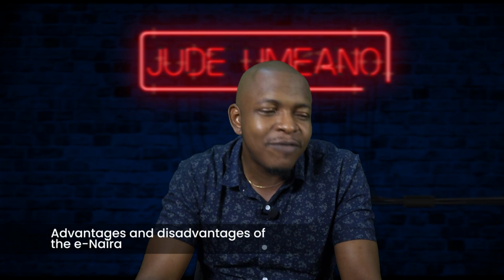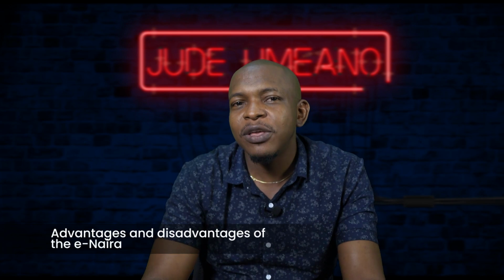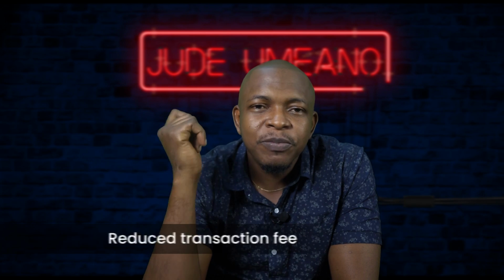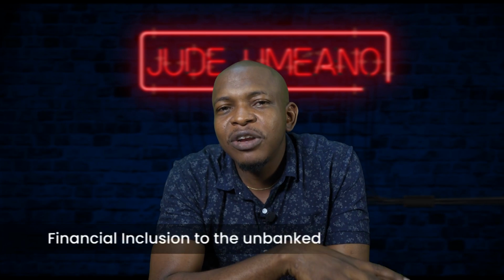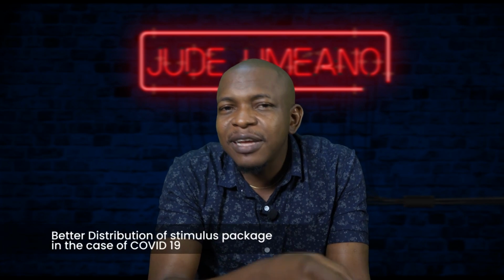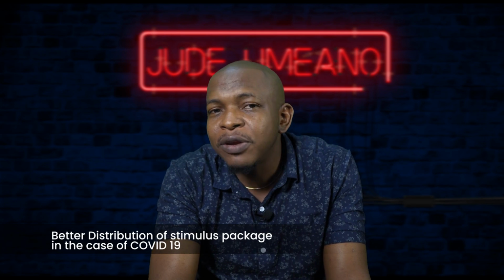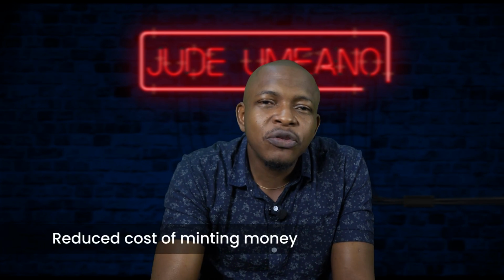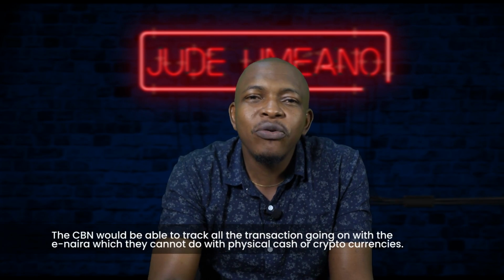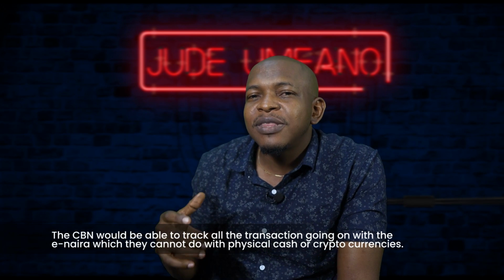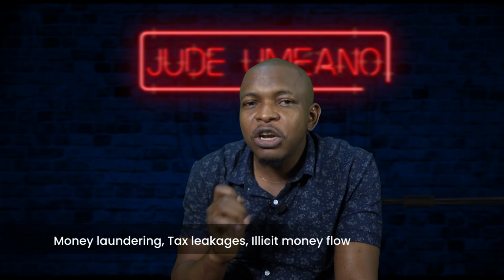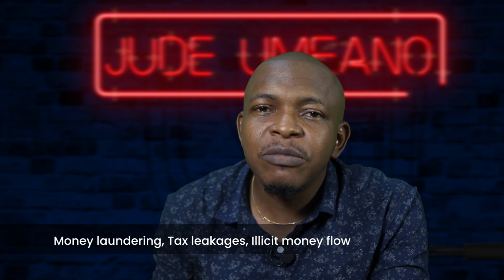Now, let's get back to the advantages and disadvantages of the e-Naira. Some of the advantages include reduced transaction fee, faster, reliable transaction, financial inclusion to the unbanked, replaced need of change, better distribution of stimulus package in the case of COVID-19, micro-lending, reduced cost of minting money, cross-border payments. Now, the CBN would be able to track all the transactions going on the e-Naira, which they cannot do with physical cash or cryptocurrency. This will help to curb money laundering, tax leakages, illicit money flow, and so on.